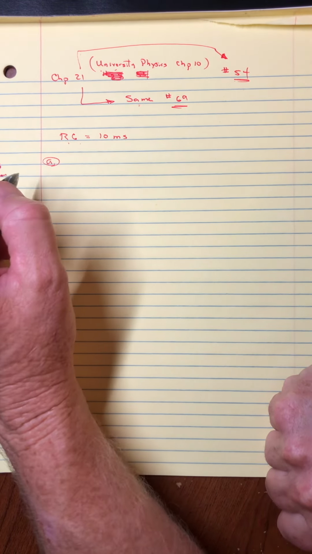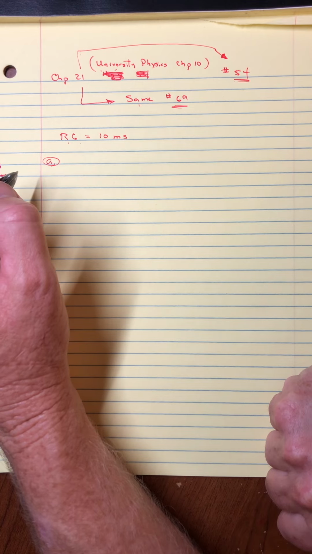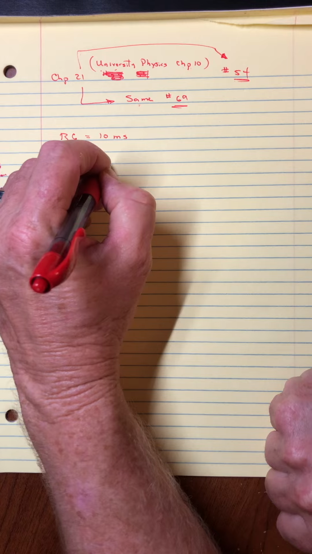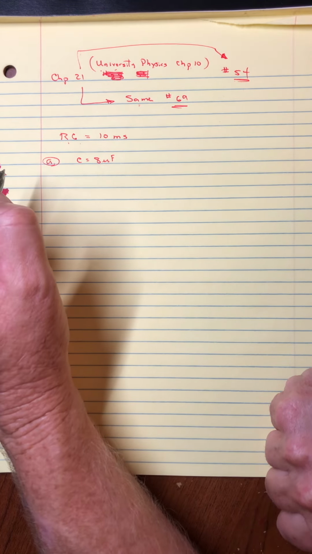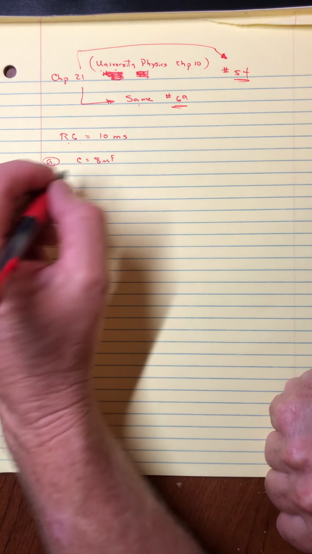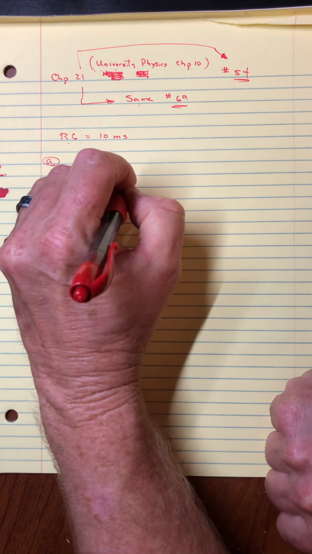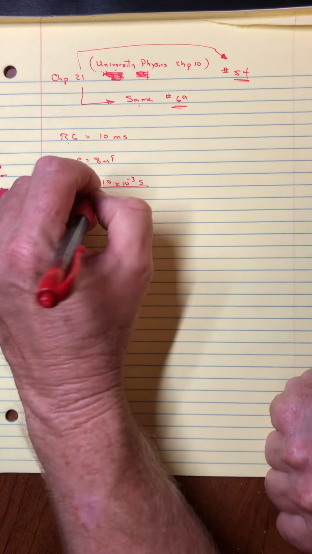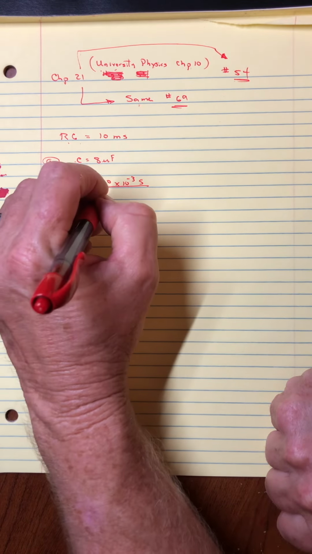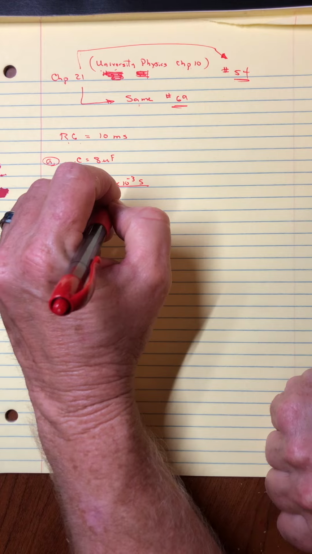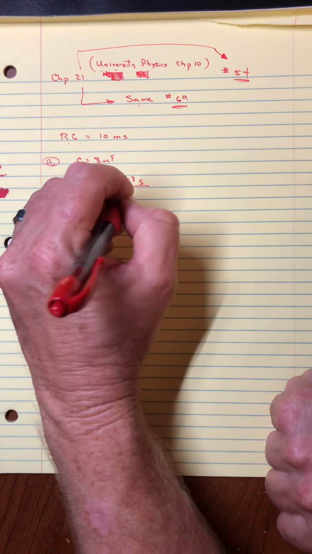Part A says, if the defibrillator has a capacitance of 8 microfarads, what is the resistance path in the patient? In other words, R then is the 10 milliseconds over a capacitance of 8 microfarads.